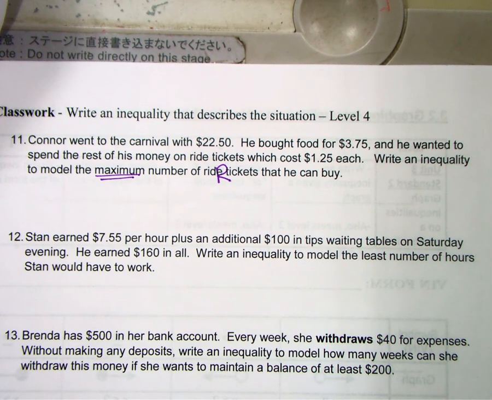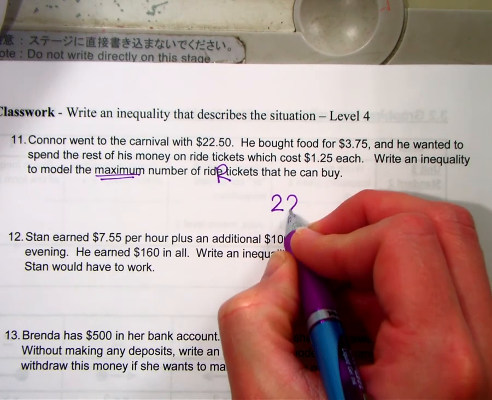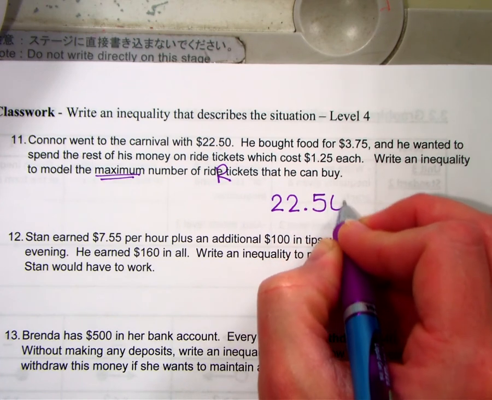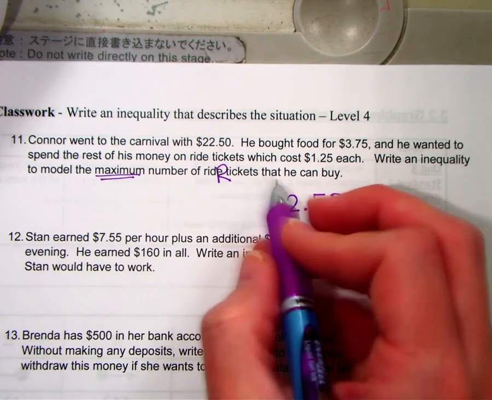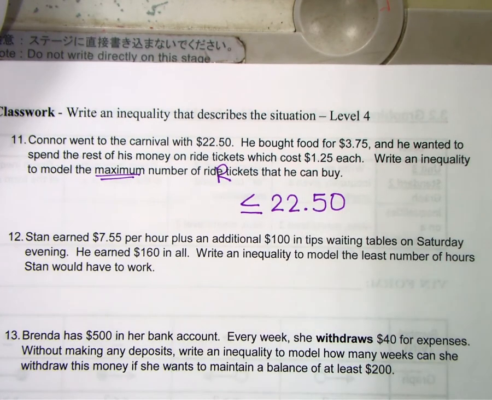And then we go back through, is there a total number? He went to the carnival with $22.50. That's what he's got to spend. That's his total to spend. $22.50. So what is he going to spend that on? First of all, again, the word maximum, that symbol here. He bought food for $3.75.